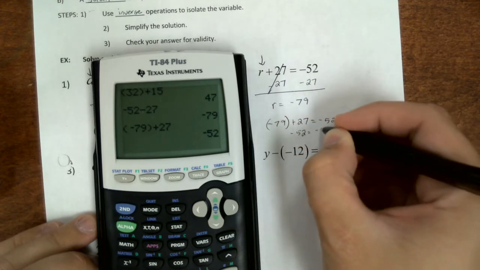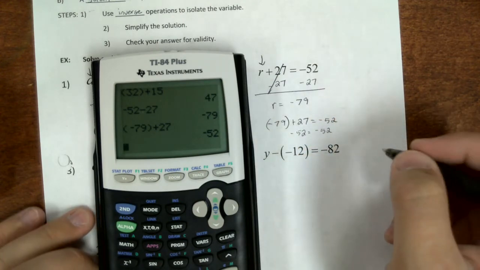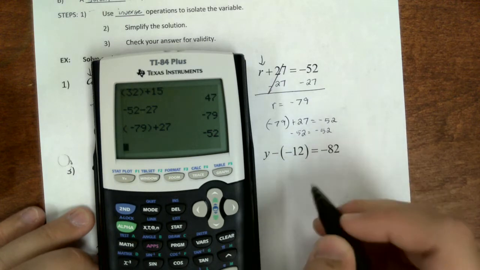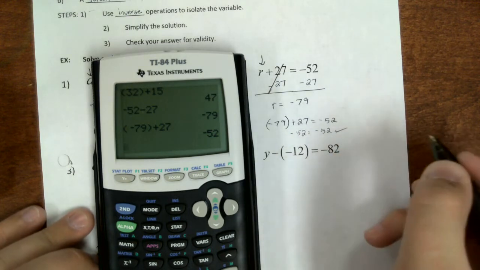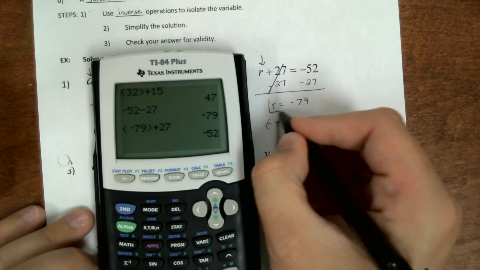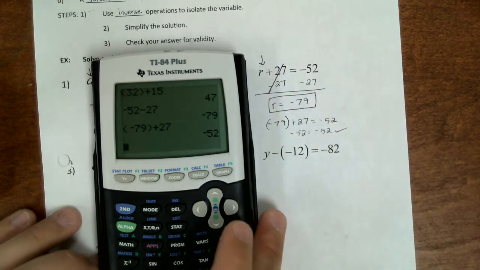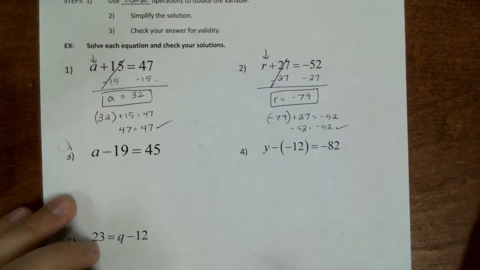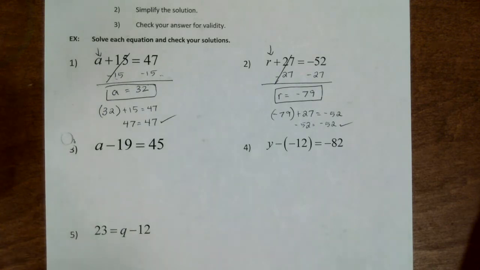And this 52 didn't change, so we're going to drop it down with us. So we get negative 52 equals negative 52. That is a true statement. And because that is a true statement, we know that this r value will work. Okay, now just for time's sake, I'm not going to check every single one.